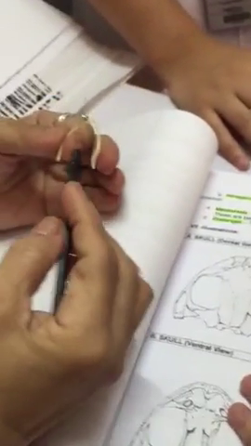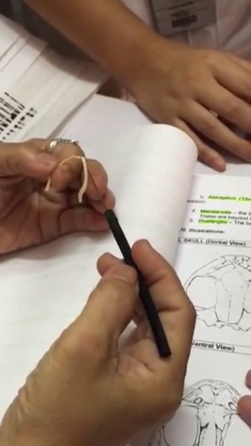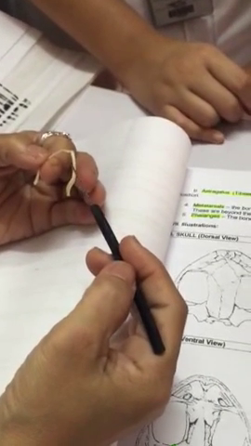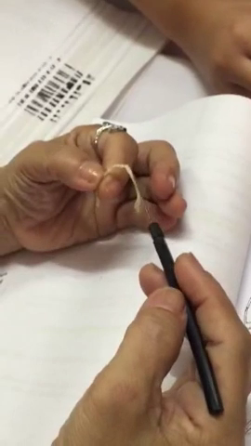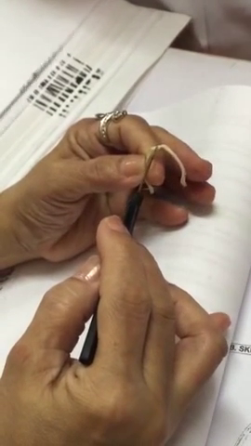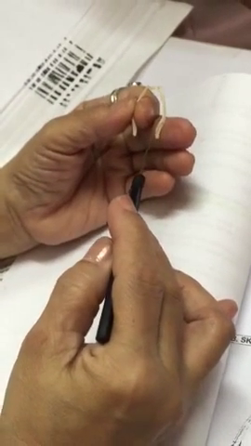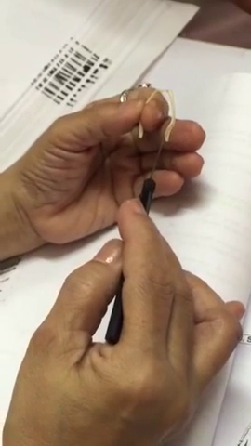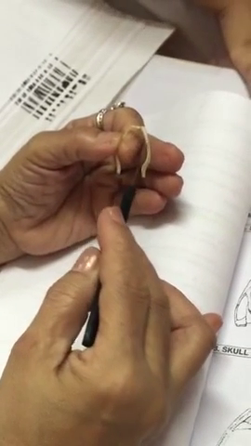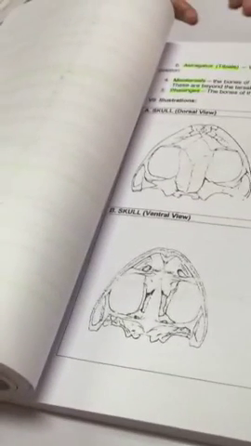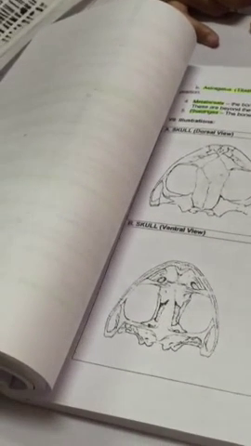Okay, so this one, the entire set of bones: the lower jaw, or the mandible. The mentomeckelian, dentary, and then you have the angulosplenial. Be careful with your spelling. Mentomeckelian, dentary, and the angulosplenial. Another name for lower jaw is mandible.